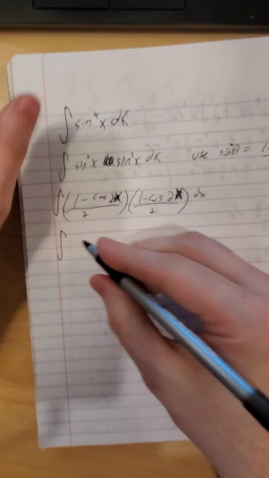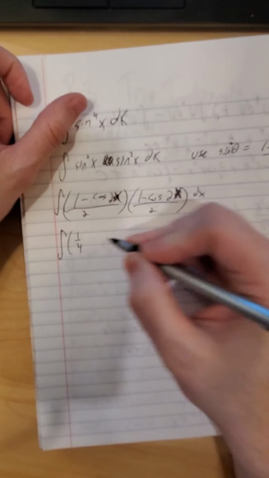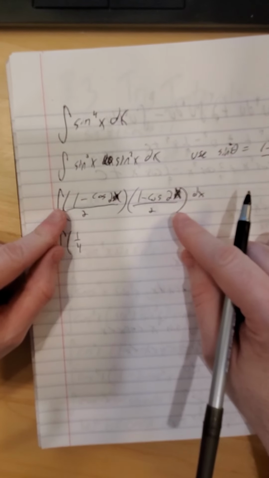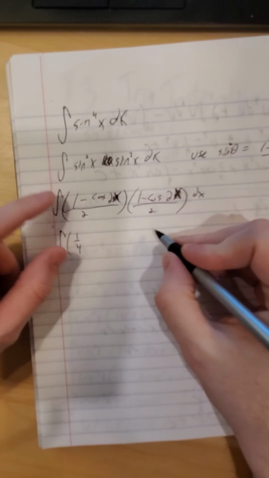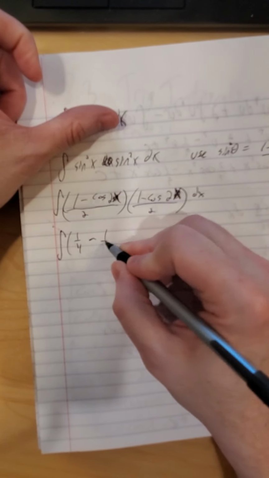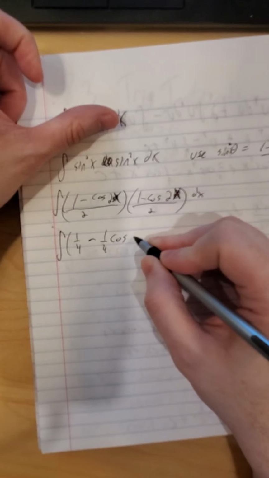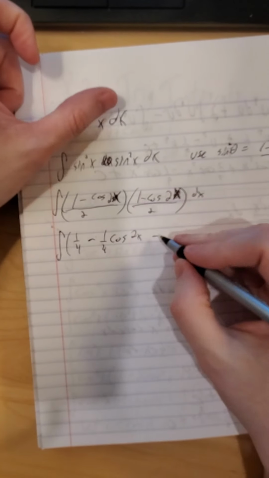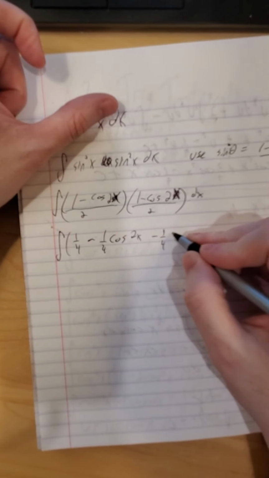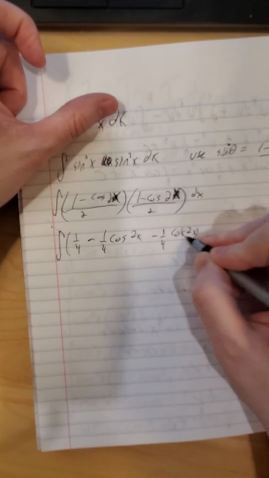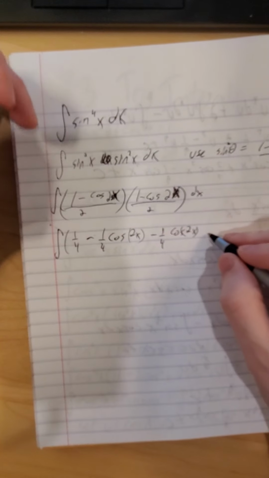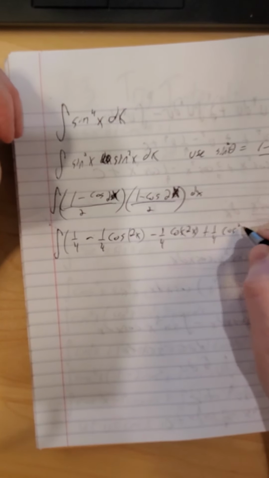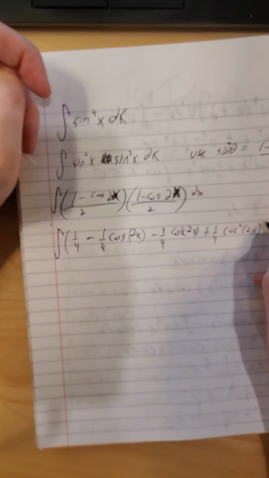So a half times a half is a fourth. We have minus a fourth of cosine 2x minus another fourth of cosine 2x plus a fourth cosine squared of 2x.